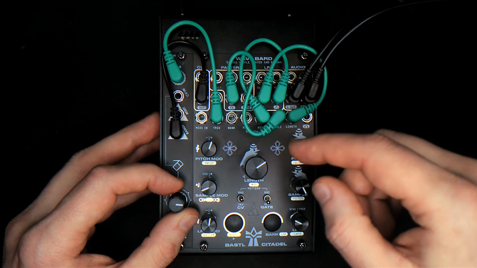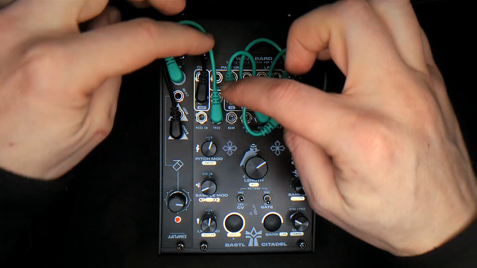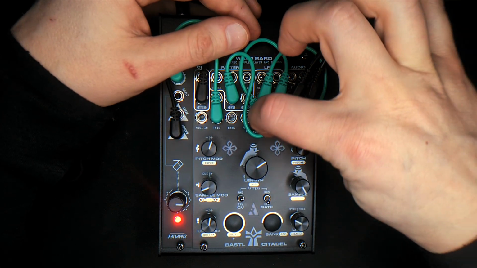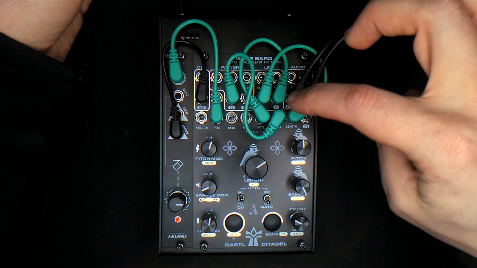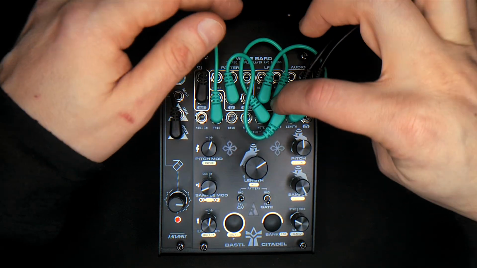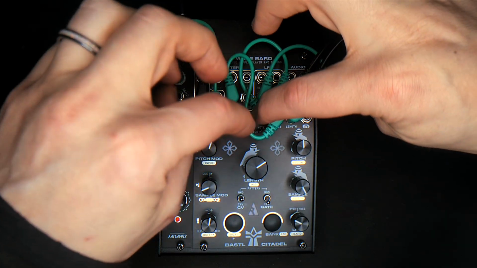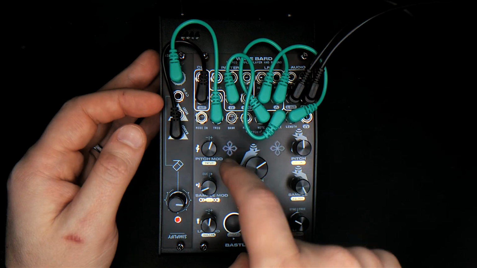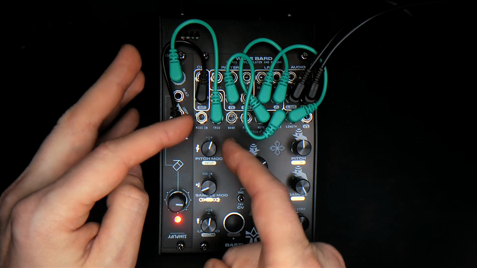Just to go over the rest of the patch, the way that I usually use the waveguard is to have the CV going into the sample selection. I think that's kind of the standard. The wave output of the LFO is going into the note input, which changes the pitch if you have this pitch mod knob adjusted.